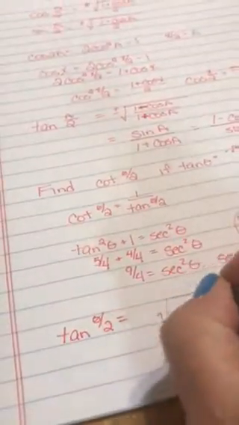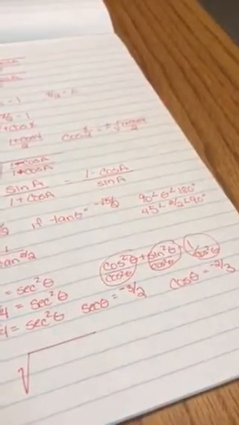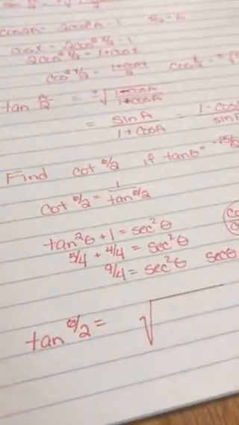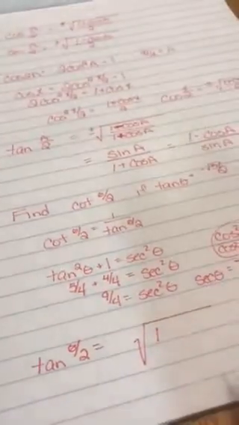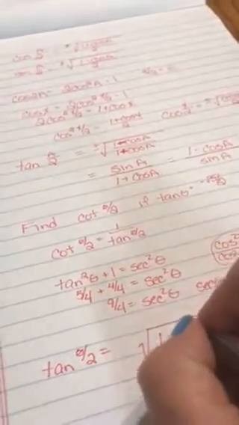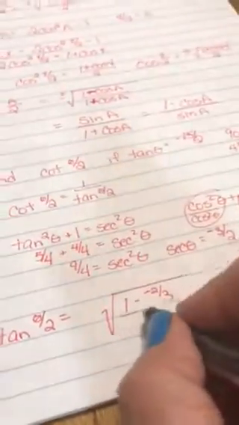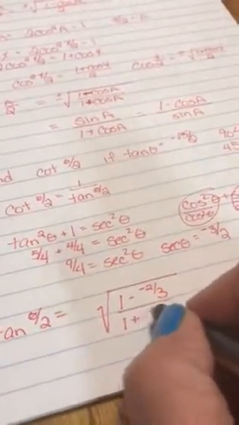So tangent of theta over 2 is going to be, according to my formula, I want plus or minus, but theta over 2 is in quadrant 1, and in quadrant 1, tangent's positive. So I've got positive. So I have 1 minus my cosine value, which is negative 2/3, over 1 plus my cosine value, which is negative 2/3.